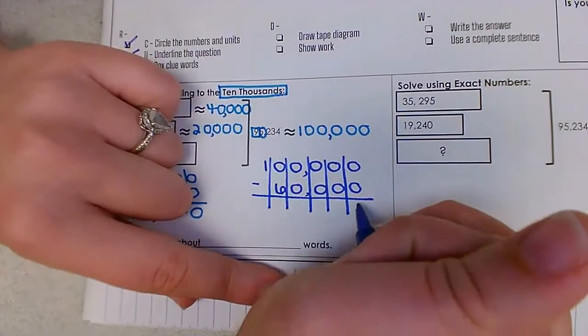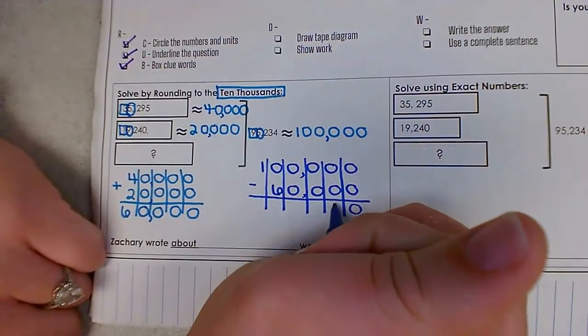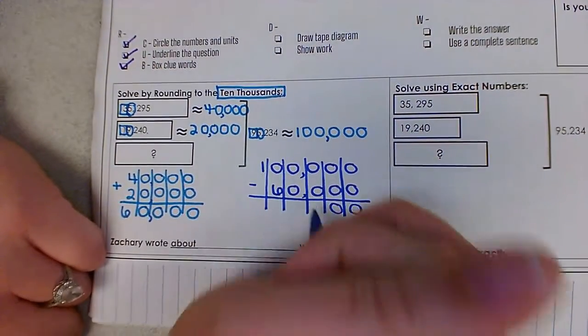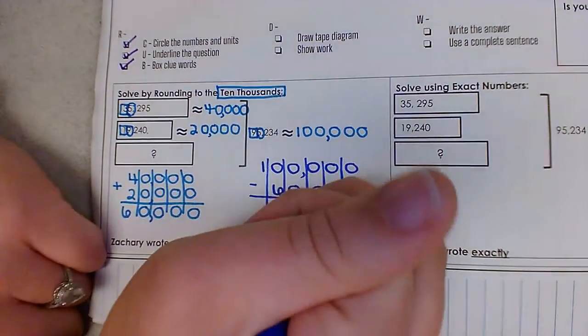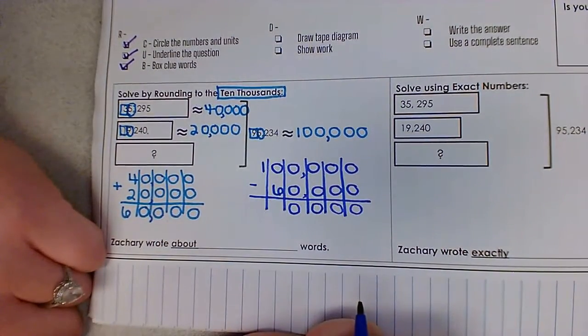0 minus 0 is 0. 0 minus 0 is 0. 0 minus 0 is 0. 0 minus 6 is more on the floor.